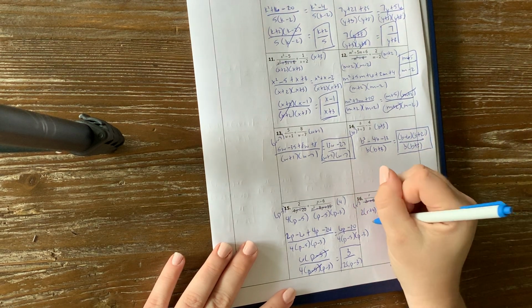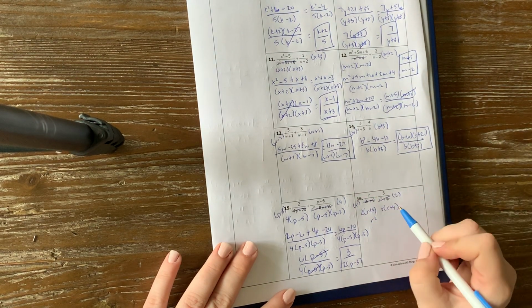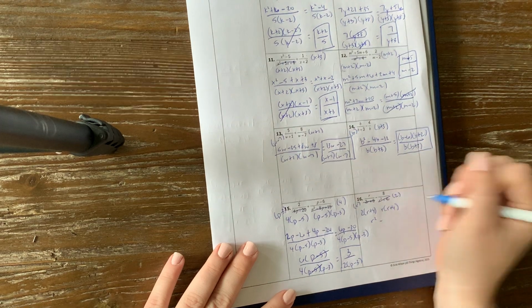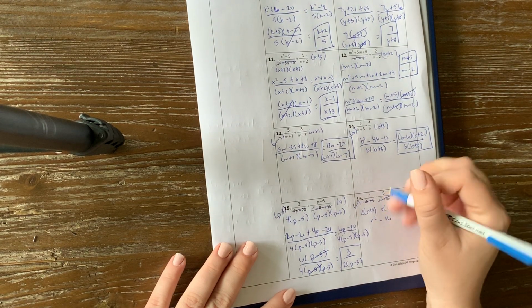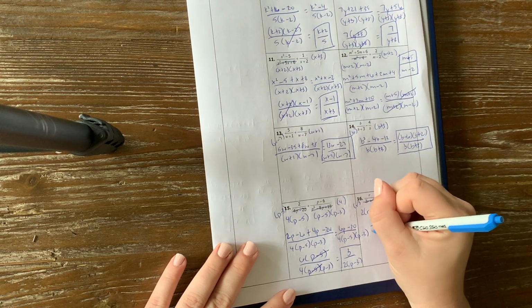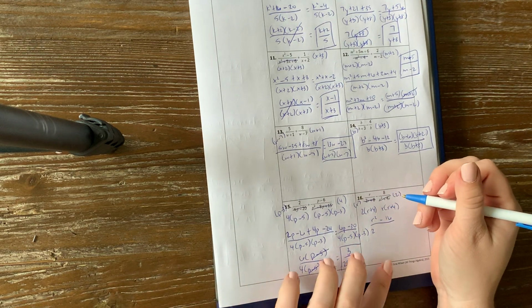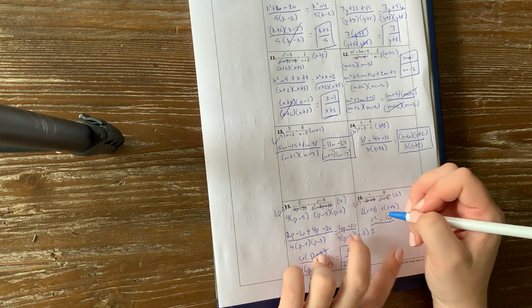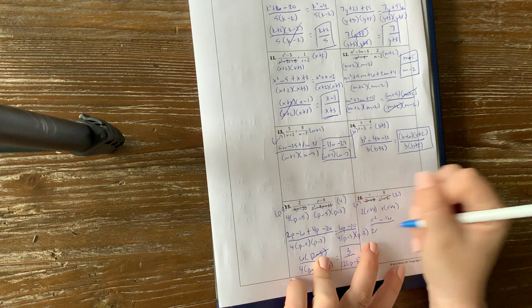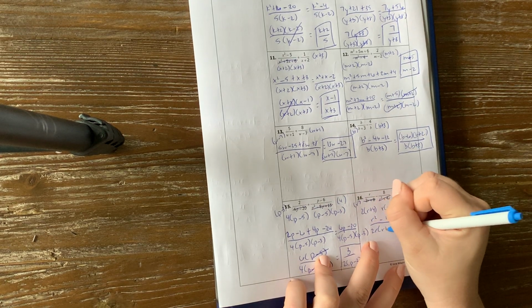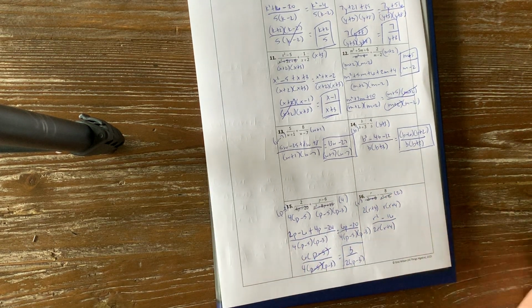So r times r is r squared. And over here it's subtraction, and 8 times 2 is 16. And this is over 2 and an r, so we can just put that together. That combines to 2r, and we have r plus 4.